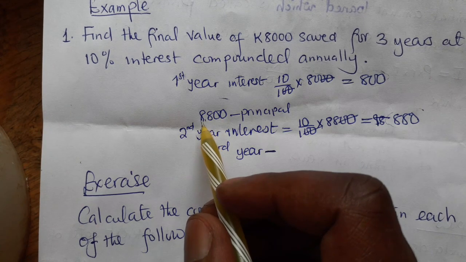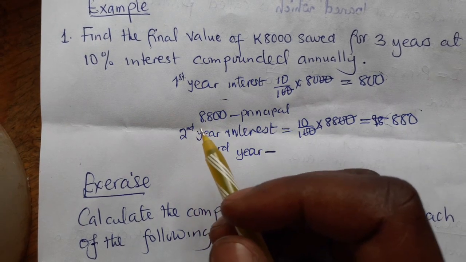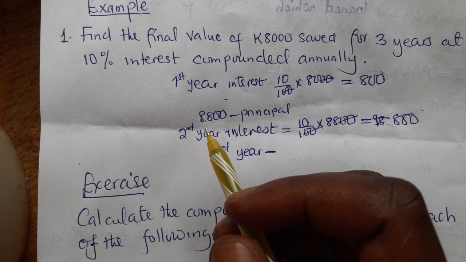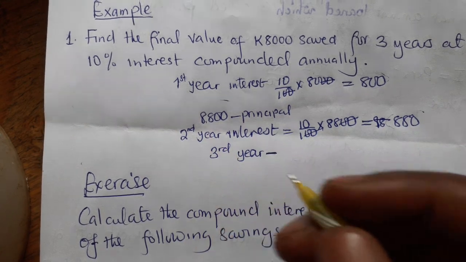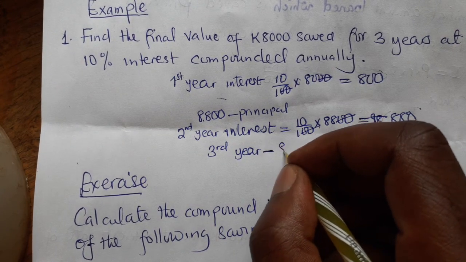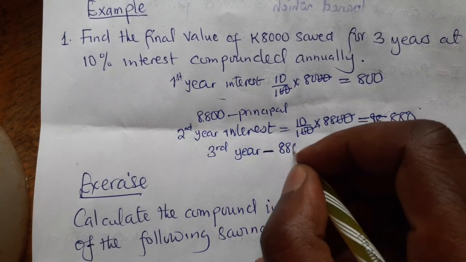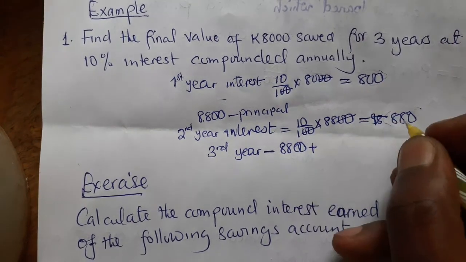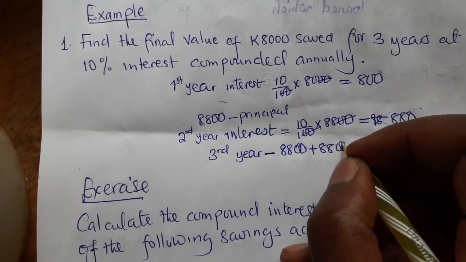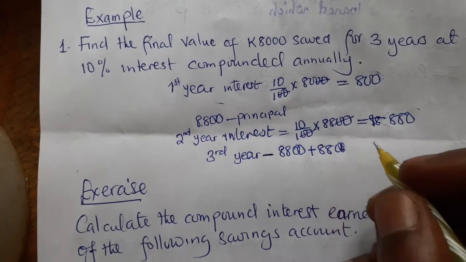So for the third year principal, we add this 880.